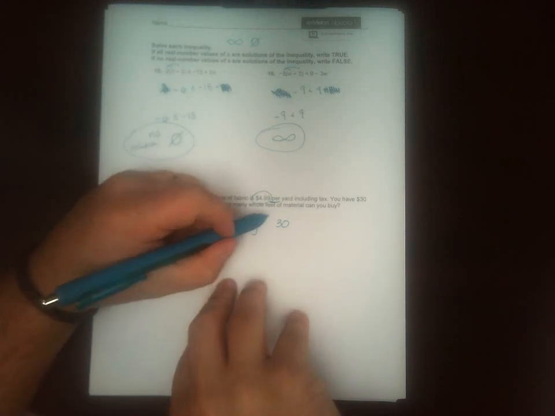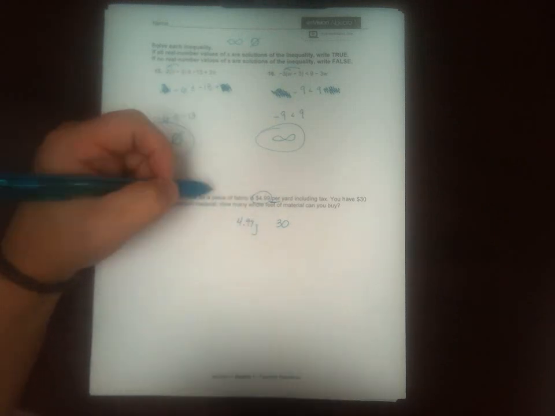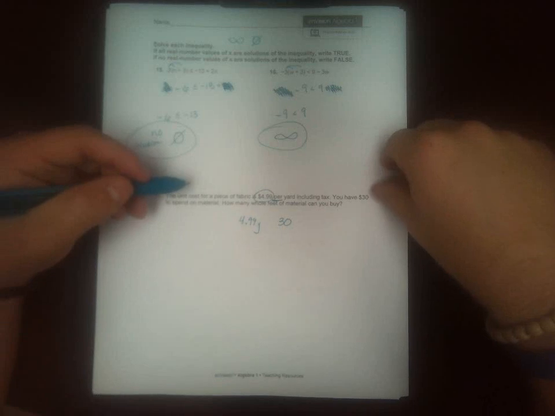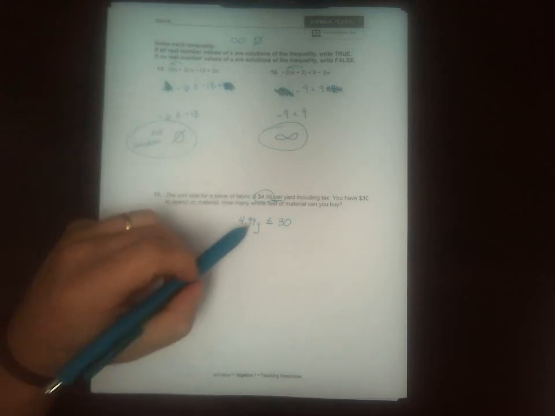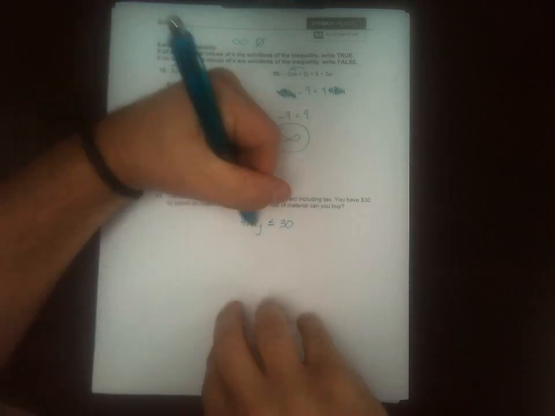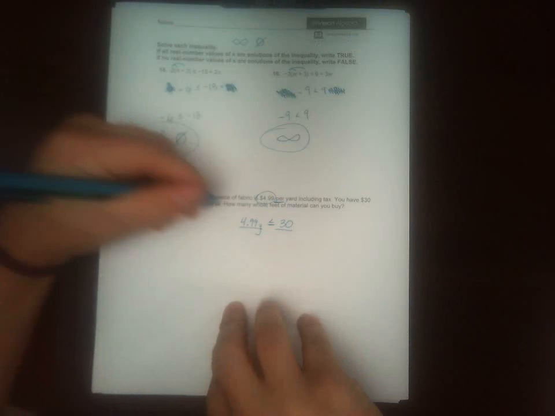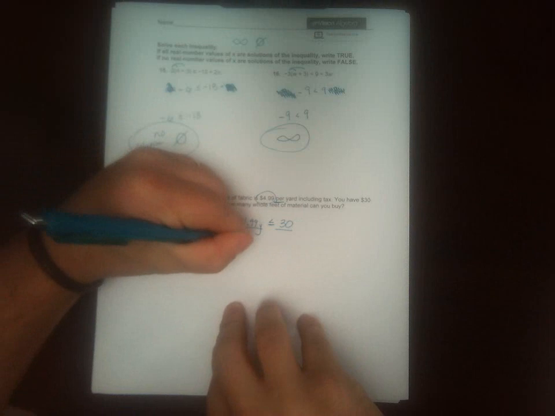Now, what sign of inequality should go here? Do we want to spend more than $30 or up to $30? We can only spend up to 30 bucks, right? So instead of saying equals 30, we're going to say we want to spend less than or equal to $30. What we're purchasing has to be less than 30 or equal to 30. We cannot go above $30. So this is a super easy inequality to solve. We can just divide by 4.99.